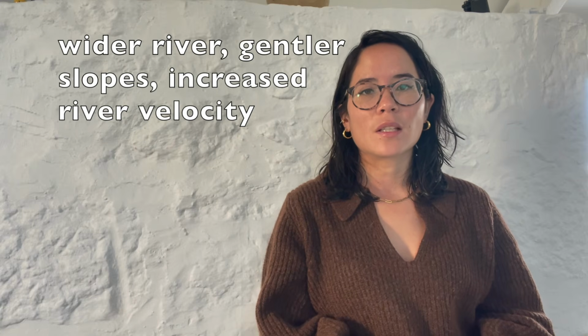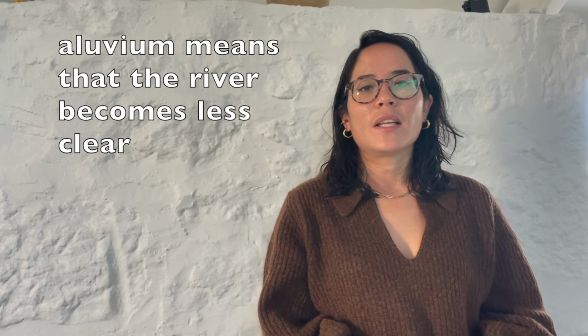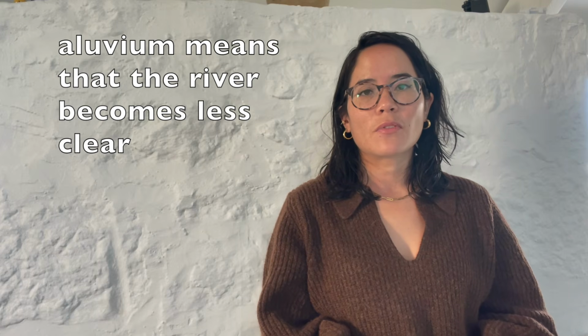What about the lower course of a river? So as we approach the sea, the mouth of the river, again you'll find that the river gets wider. That slope will become gentler still. You'll have increased river velocity due to increased water volume, and that could be due to tributaries adding extra water to the river. You'll have the smallest sediment found in this portion of the river, and that's known as alluvium. That often enters suspension, meaning that the river will be even less clear than it was before. So in terms of how that river's clarity and transparency changes, it will be the most clear at the upper course, and then as you go to the middle and lower course, it will become less clear.